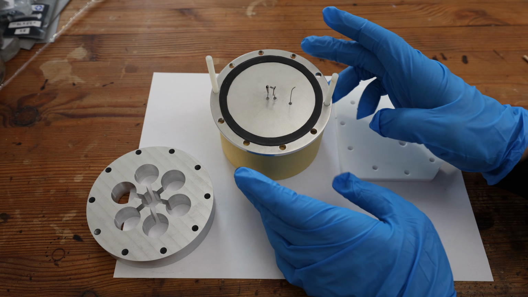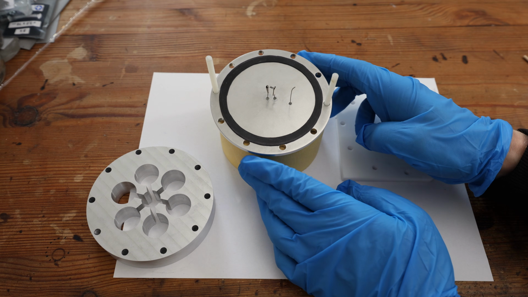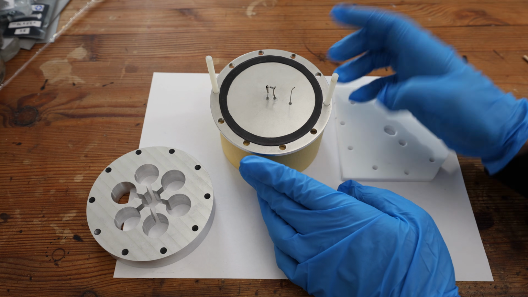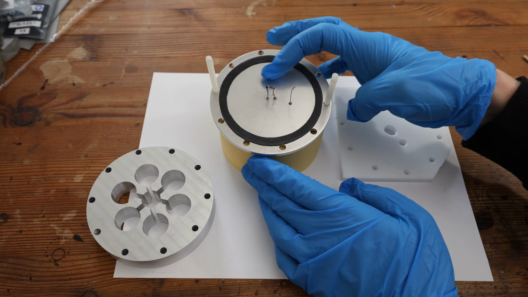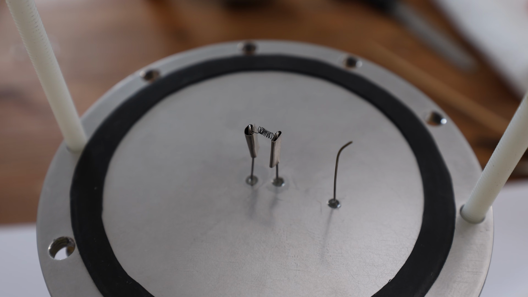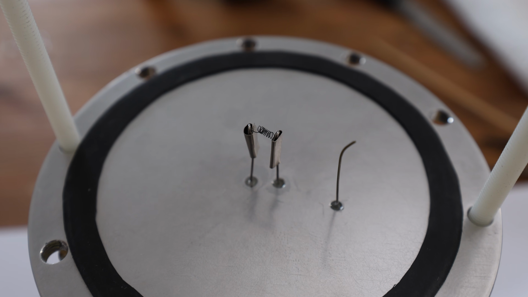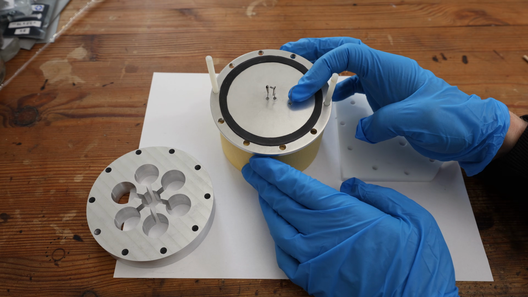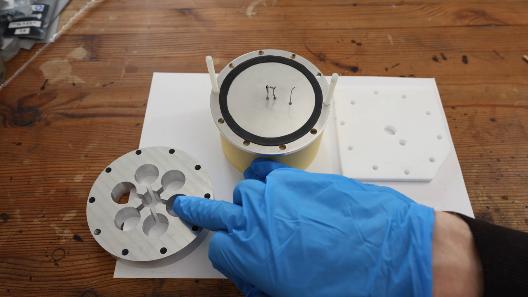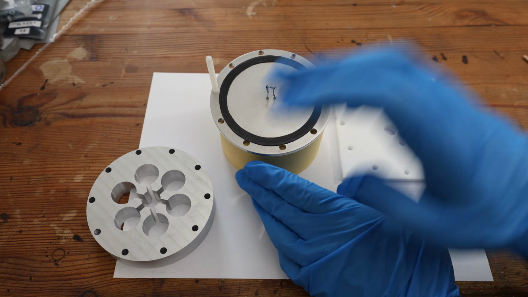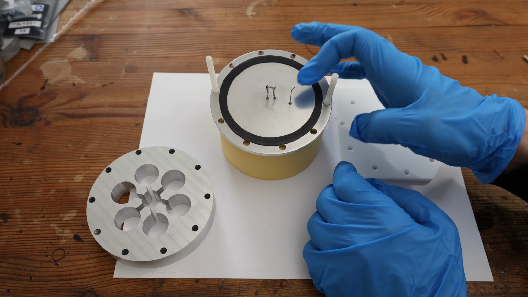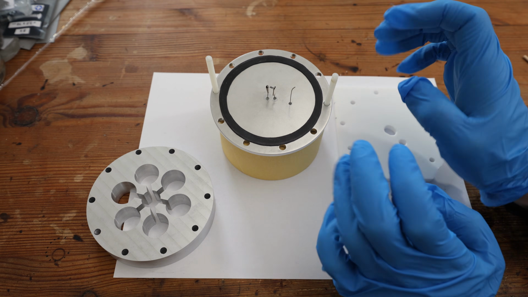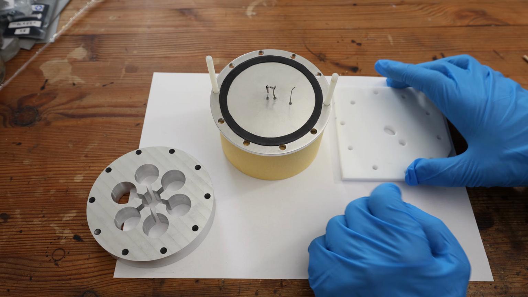Alright, let's put this thing together. I cannot wait to try it out. So this right here is the end plate, and I glued three wires in there with epoxy. Two of these wires are for the filament, and one wire here is basically an antenna, and it's going to reach into one of the cavities. I'm not sure if this will work well, but maybe there will be some coupling and there will be some microwave output. Let's see if this will work.